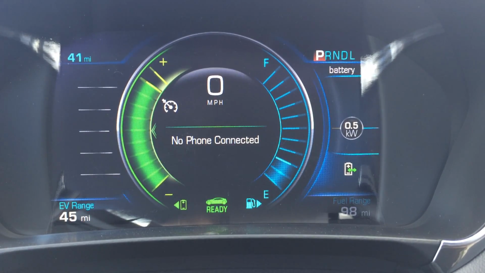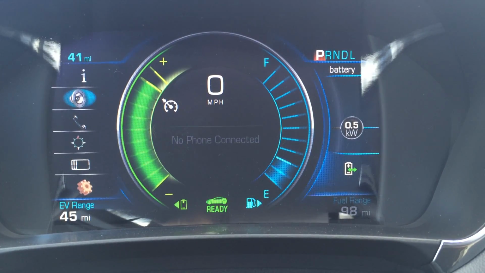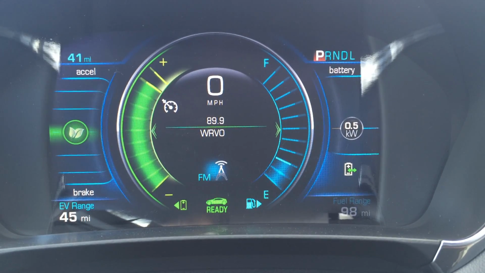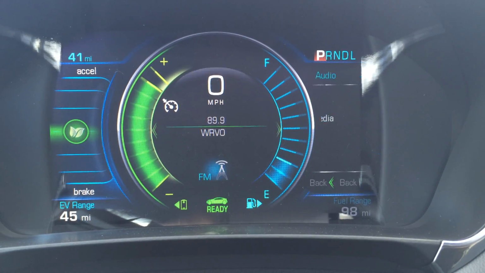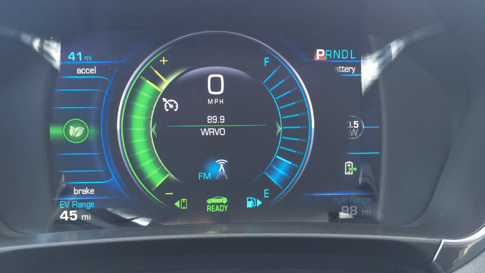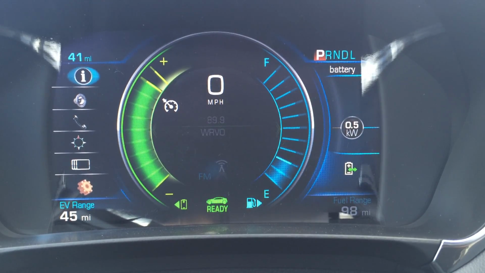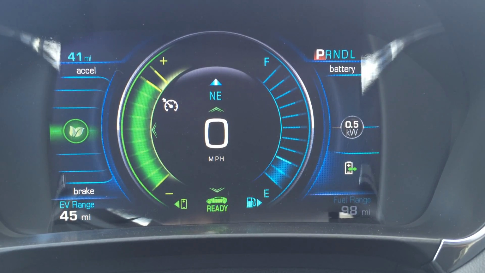Next up, phone information. If I had my phone paired, that would be displayed in the center here. I can certainly look at what radio station is being played and tune that in the center. If I hit a different button over here, I could choose to browse if I wanted to, or select what kind of media was being played. Under information, there's a lot of interesting settings or information that can be displayed.